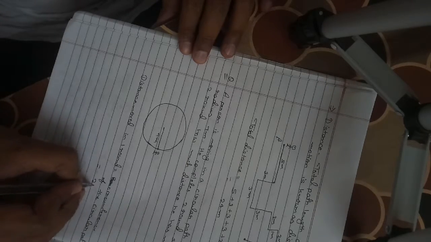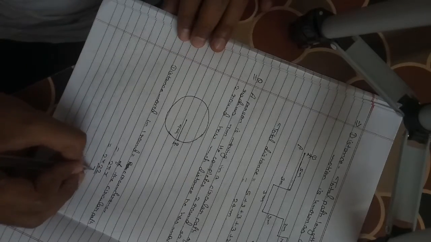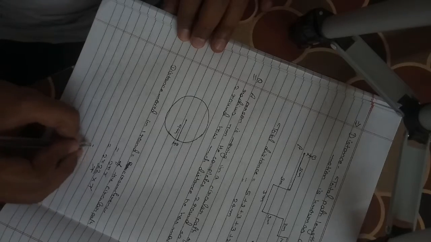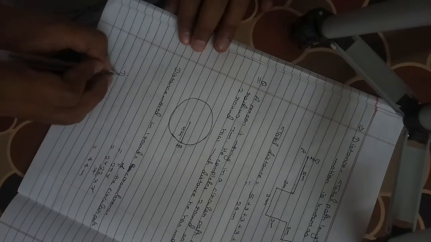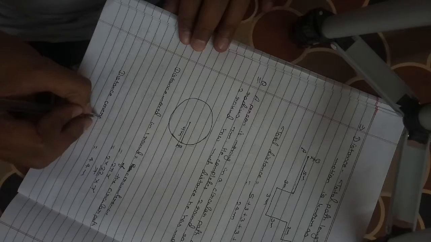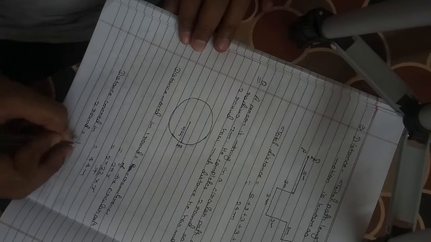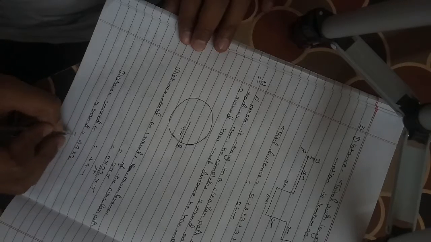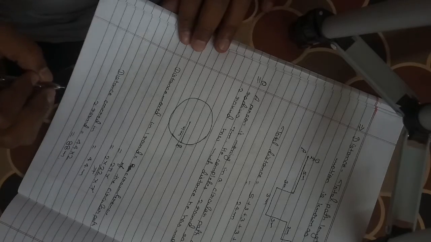The formula is 2 pi r. So 2 into 22 by 7 into 7. 7 cancels out and the distance in 1 round is 44 meter. So distance covered in 2 rounds is equal to 44 into 2, and that is 88 meter. Okay, now we are going to take another example.